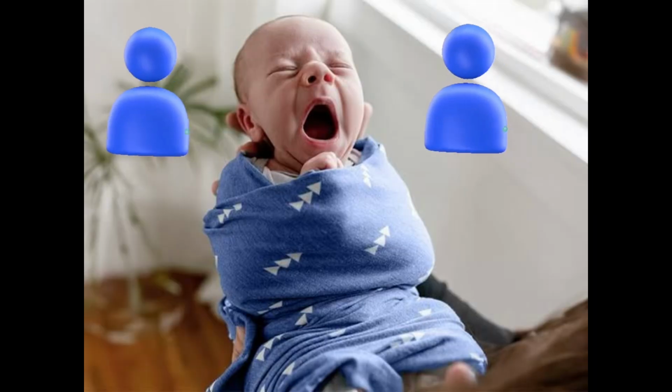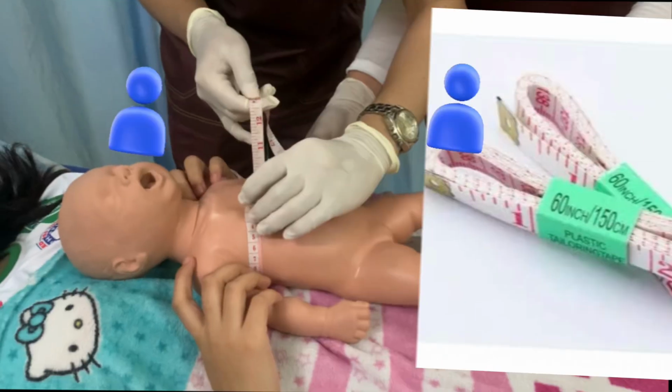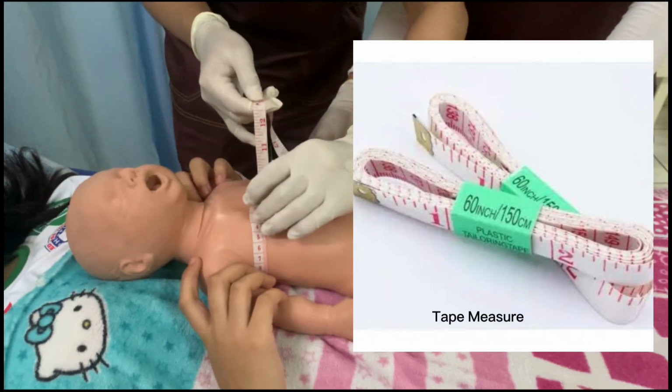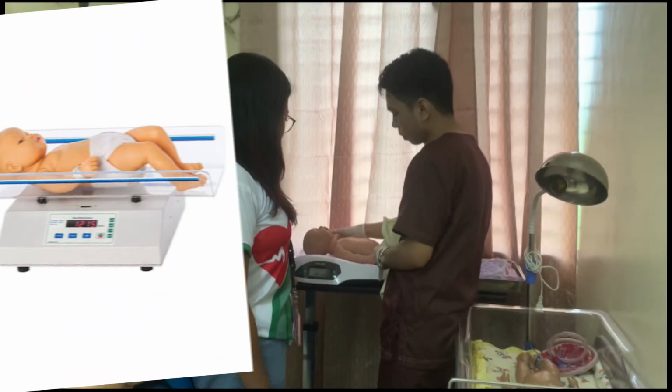Another supplies needed for the general characteristics of the newborn or the anthropometric measurements. We need the measuring tape and the weighing scale of the newborn.